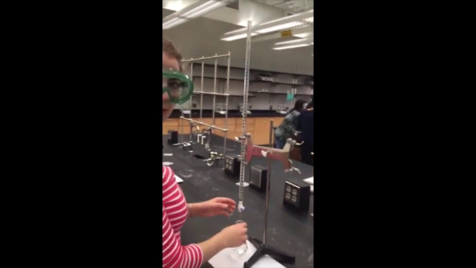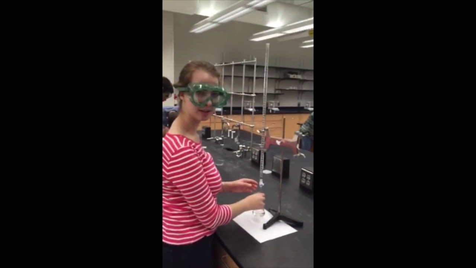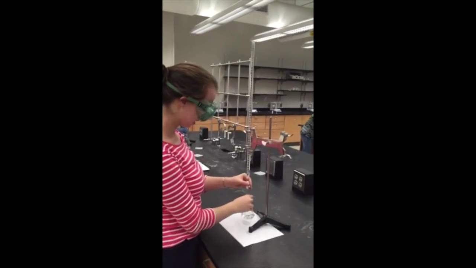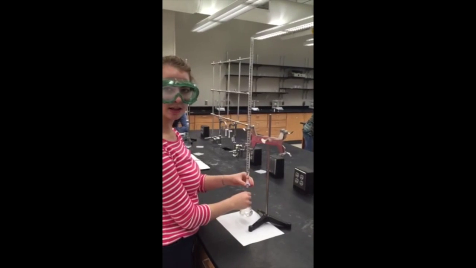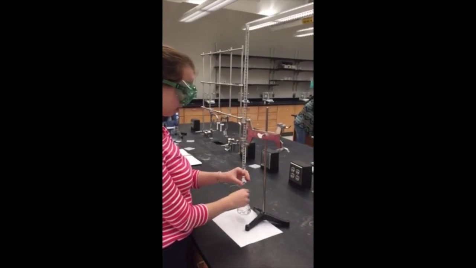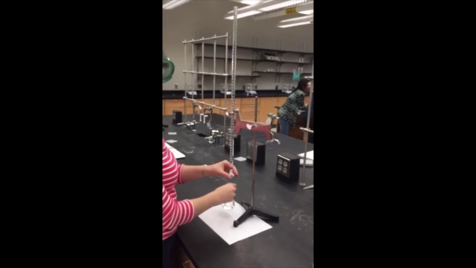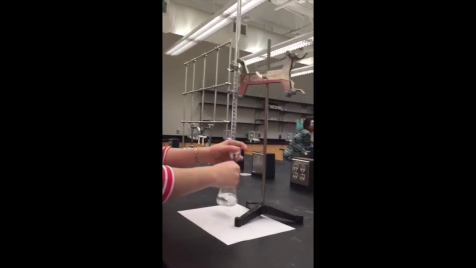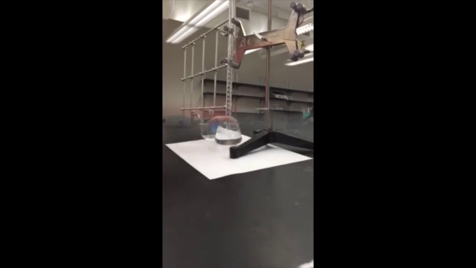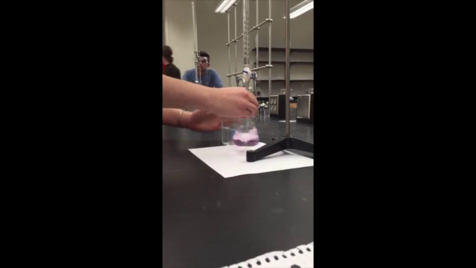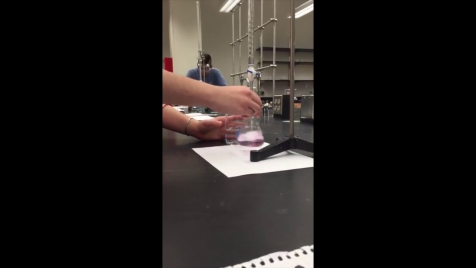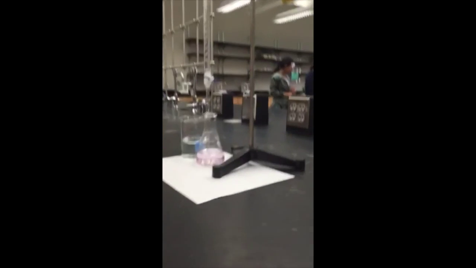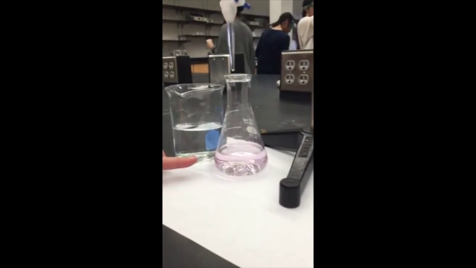To do that, I'm going to be swirling the analyte. I'm going to be swirling the acid here and releasing. When you start to see little spots of pink, you want to slow down because you're looking for it to just barely turn pink. Alright, the solution has obtained a very light pink color, as you can see.